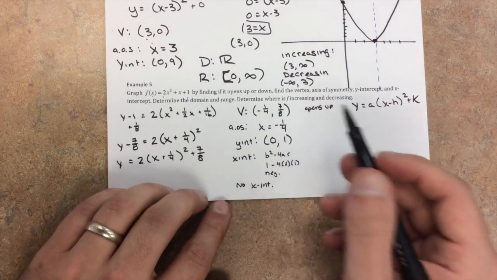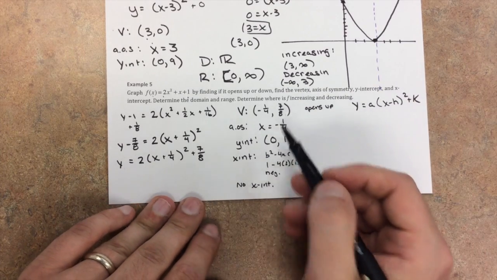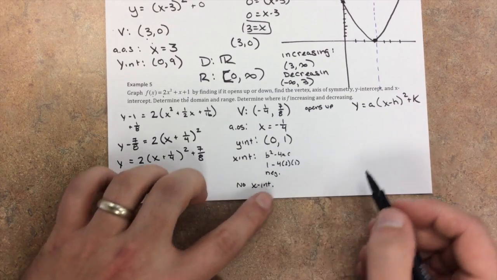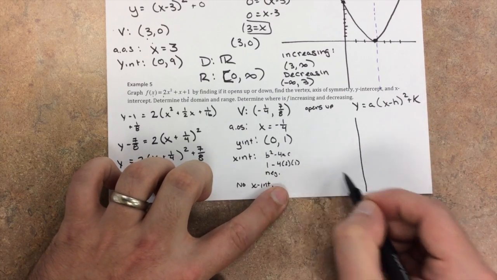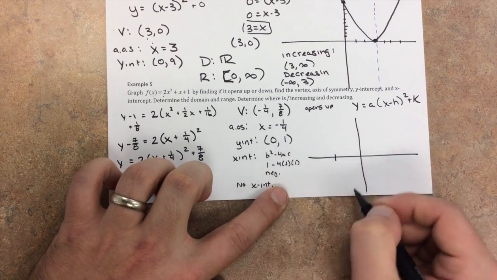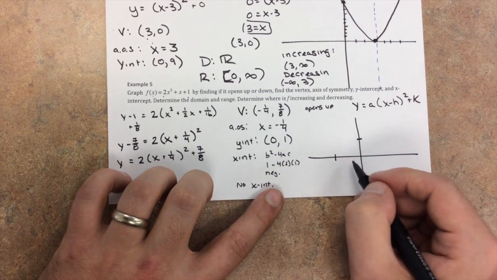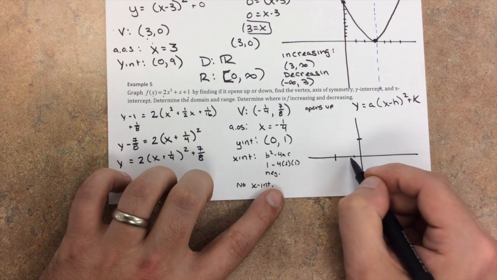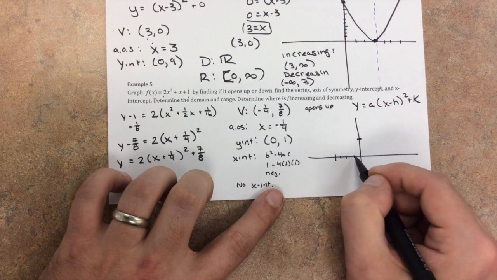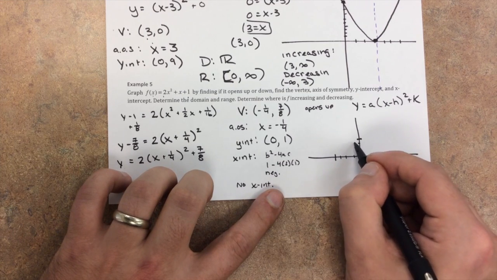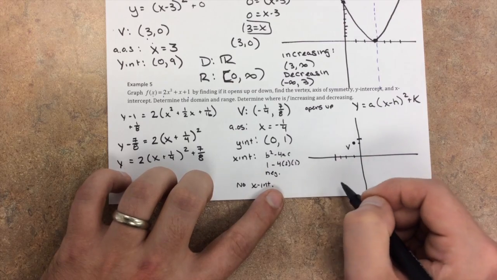Because it's opening up, and the lowest point it's going to be is here, it makes sense that we have no x-intercepts. So our graph, let's call that 1. So at negative 1/4, and then 7/8. That's our vertex.